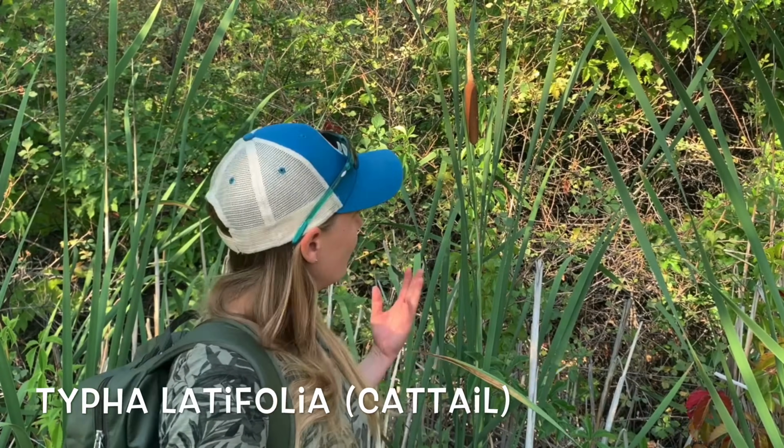Here we have one plant that is very unique to riparian areas. It's called a cattail, presumably because it looks like the tail of a cat.